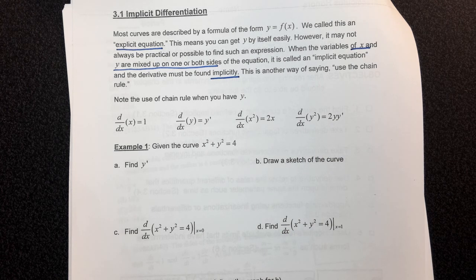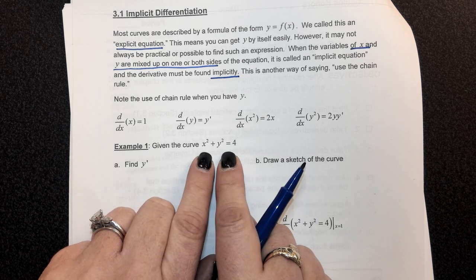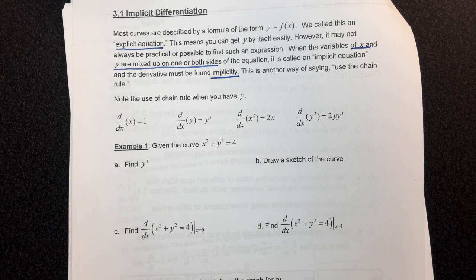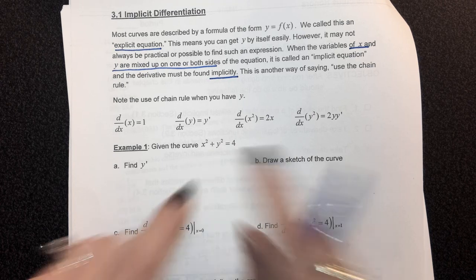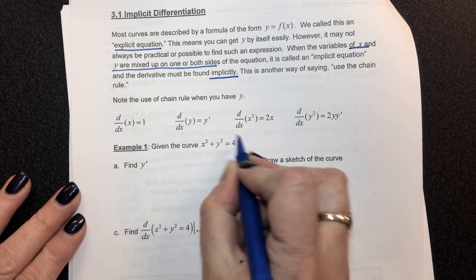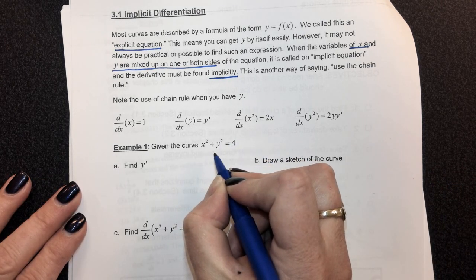So for example, here's a curve: x squared plus y squared equals 4. You're going to take the derivative of both sides of the equation. This equation is not solved for y. So anytime you do not have an equation in the form of y equals, you're going to be using implicit differentiation and differentiating both sides of the equation. By the way, what does this equation represent graphically? A circle. It's a circle. So I'm going to go ahead and find the derivative of this particular equation.